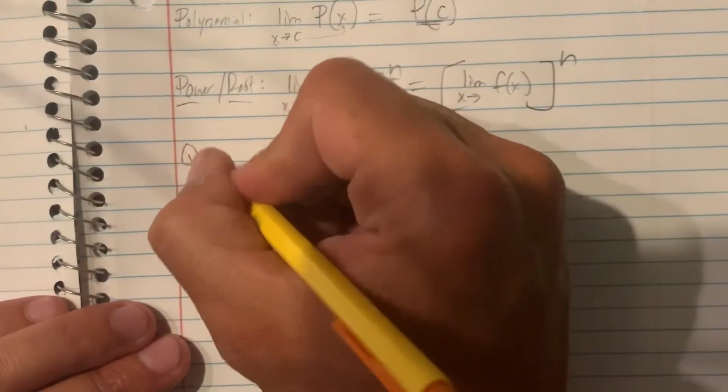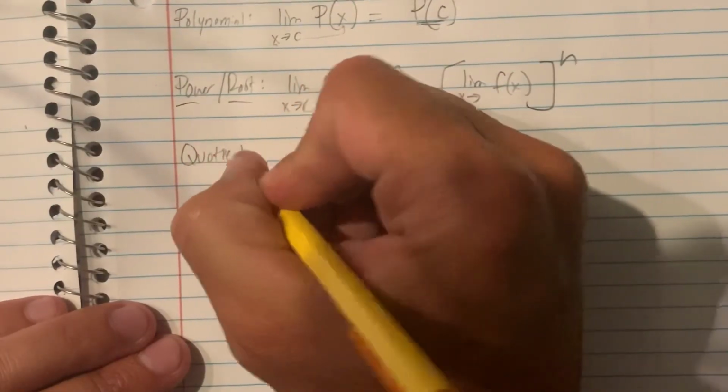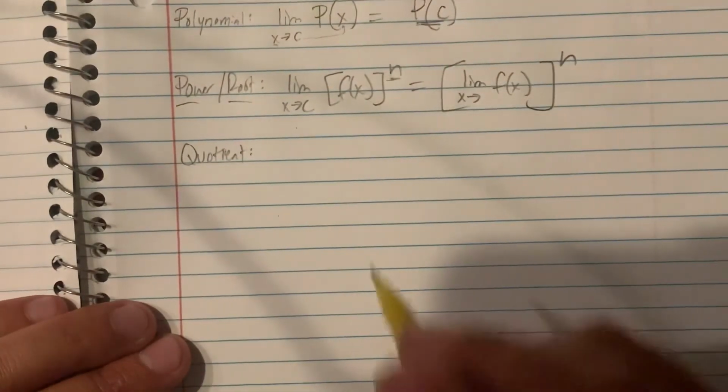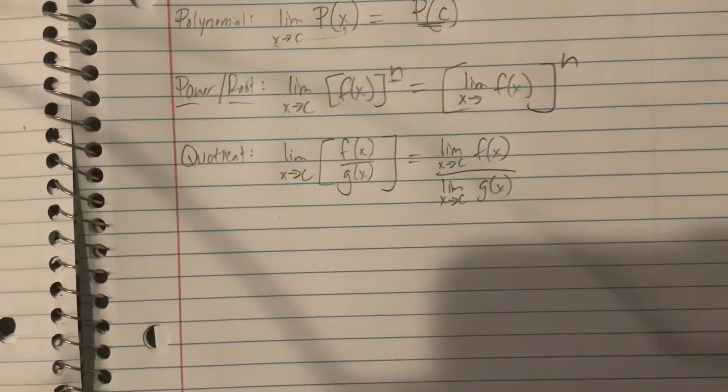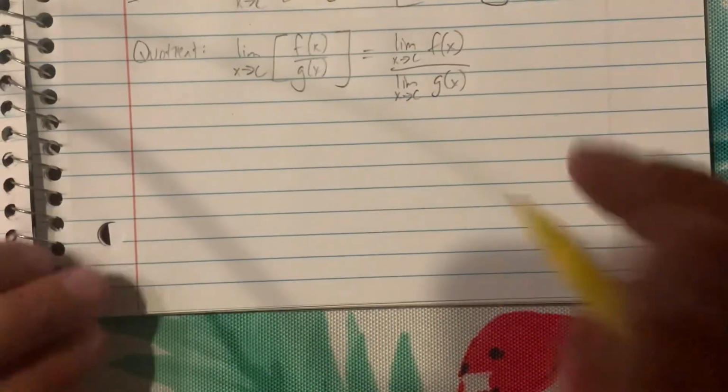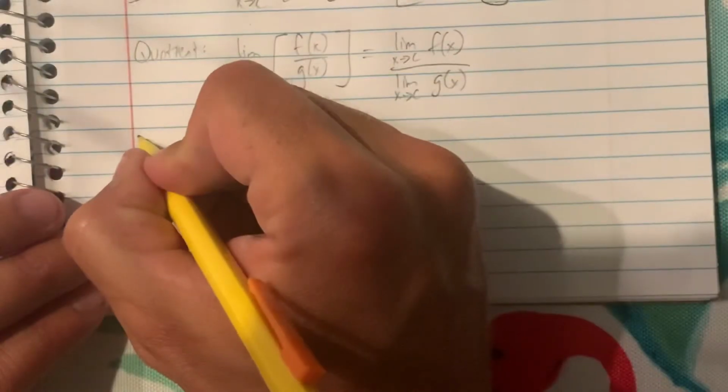And finally, my last general type is a quotient. It's exactly like the sum, difference and product. So let's look at a couple of examples. A lot of them will go very quickly, and then we can make some sense out of all this business.